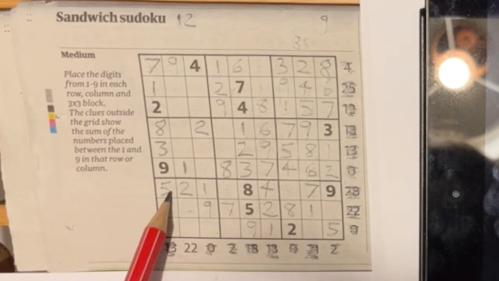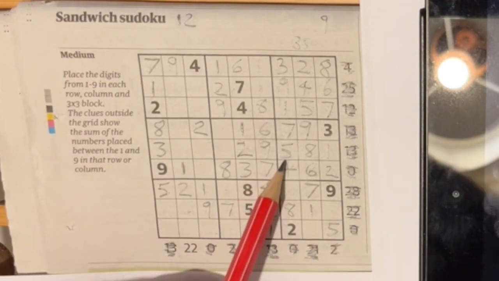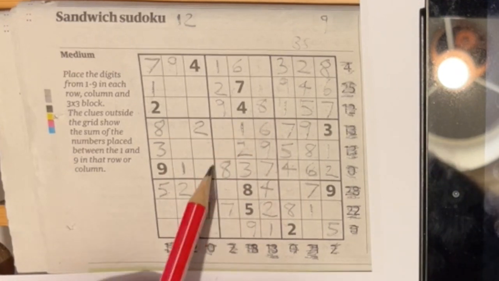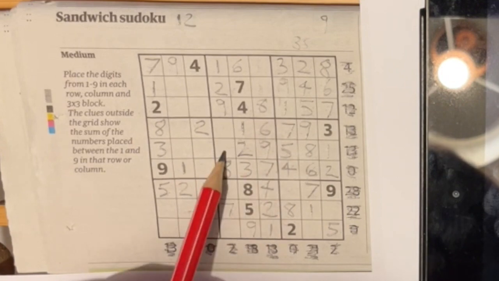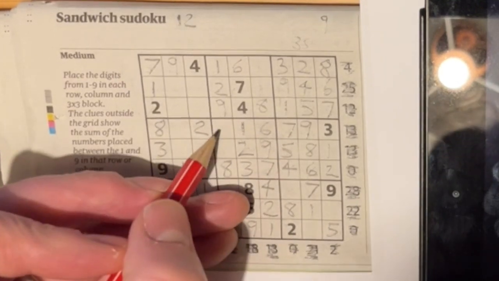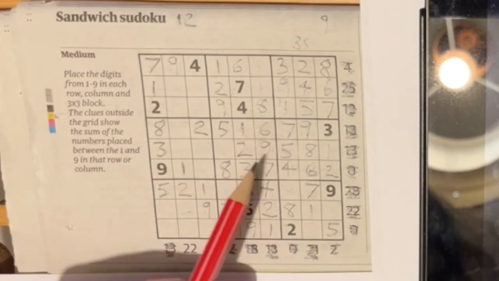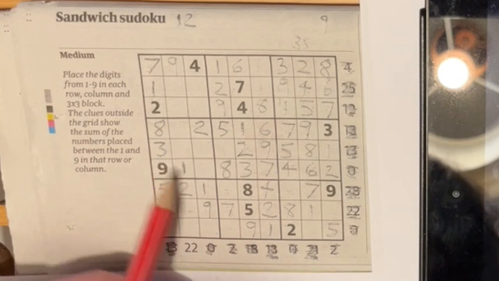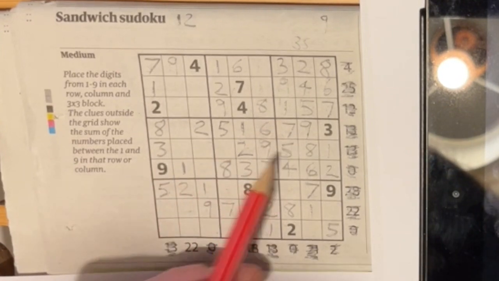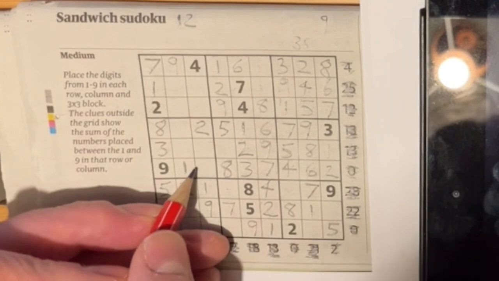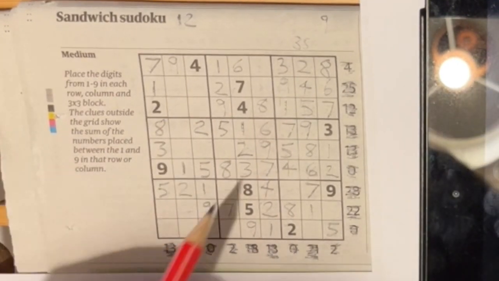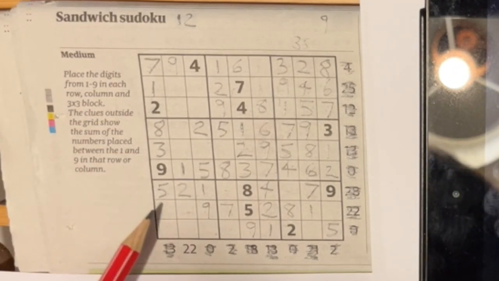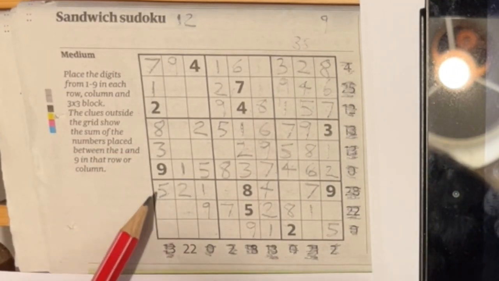There we go, 5, 5, 5. And then going across here, this middle one is missing a 5, and it can't be there because there's a 5 there, so that has to be a 5. And then going across, looking on this one for the 5s, we've got a 5 there, so the 5 has to be there. And what else have we got?